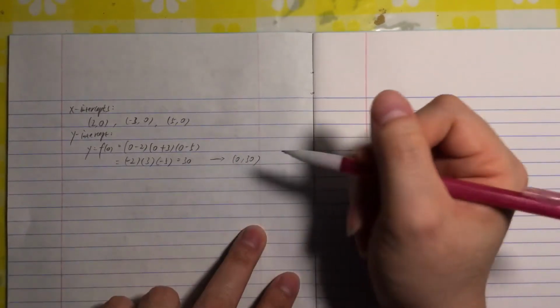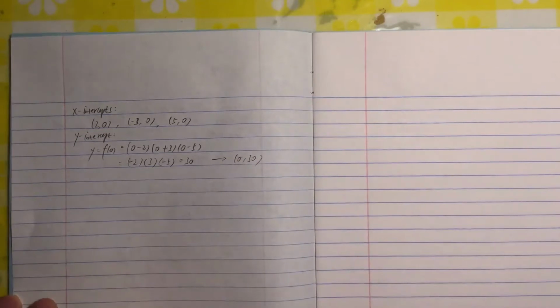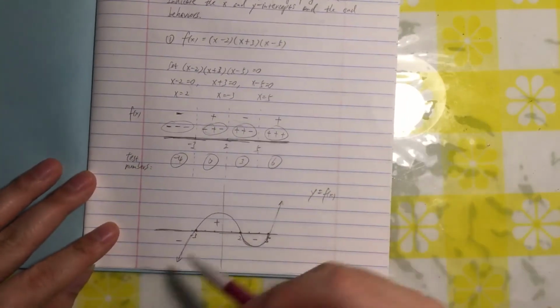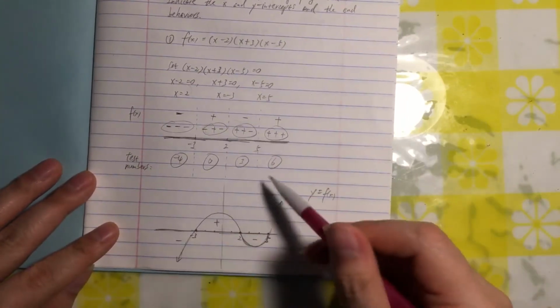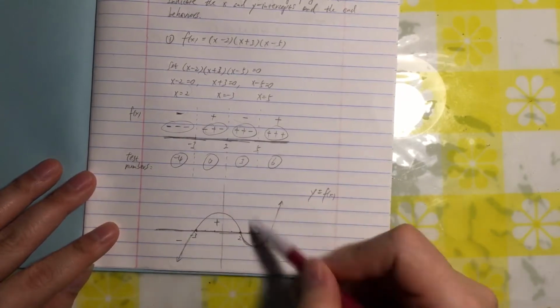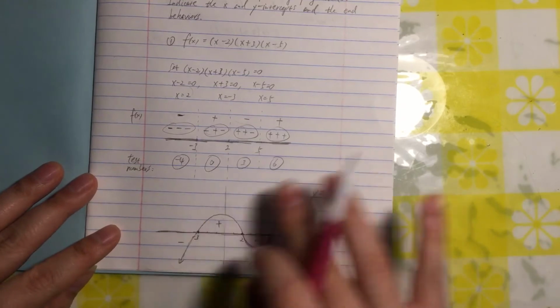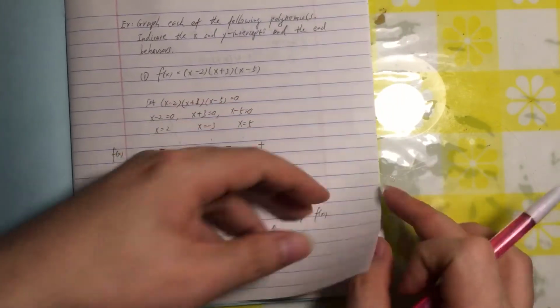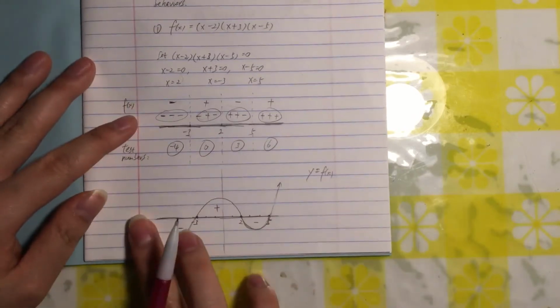The y-intercept is (0, 30). Next, we try to describe the end behaviors. This graph has two ends, the left end and the right end. Let's describe both end behaviors.